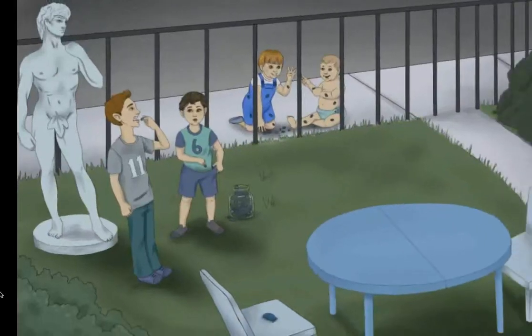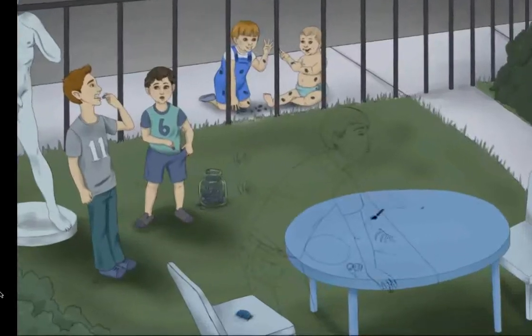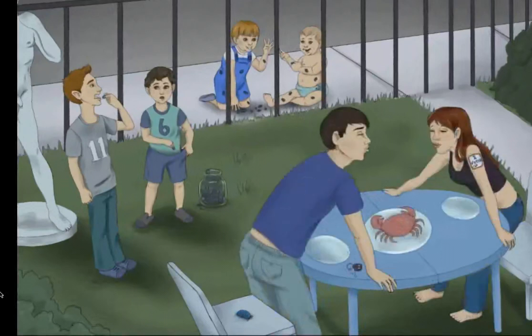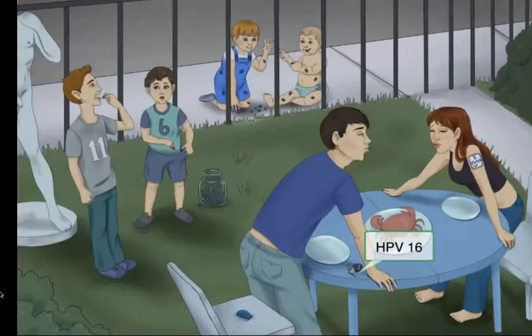So let's keep moving down these HPV strains. The next ones you need to remember are HPV 16 and 18. And here we'll draw in 16 and 18-year-old teenagers enjoying a crab dinner. The 16-year-old just got his driver's license and has his car keys sitting next to him, and our 18-year-old who just voted for the first time has a sticker on her shoulder.